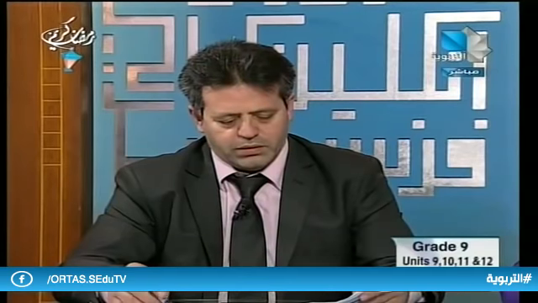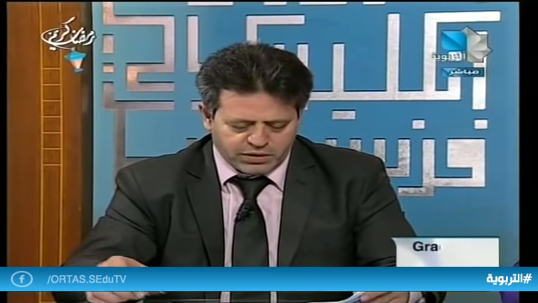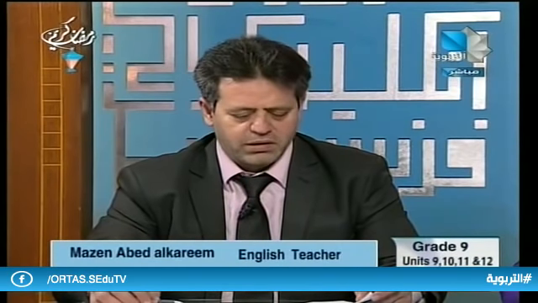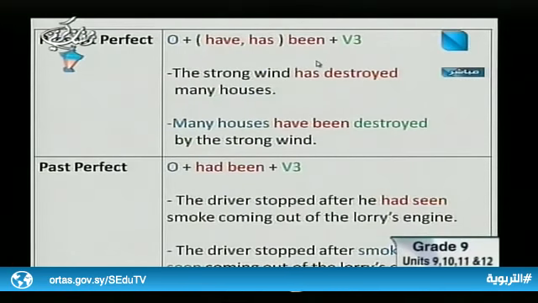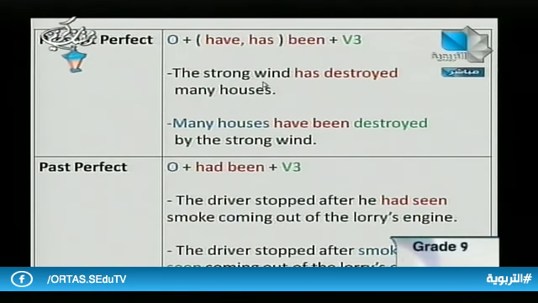The active sentence concerning present perfect: subject plus have or has plus verb 3. When we change it into the passive, the structure is object plus have or has plus been plus verb 3. Example, the strong wind has destroyed many houses. Many houses have been destroyed by the strong wind. This is about the present perfect.